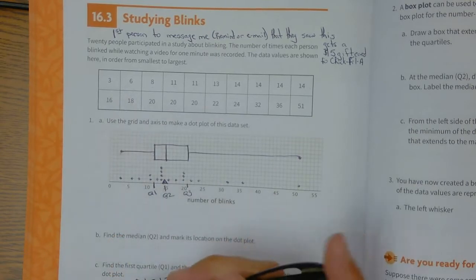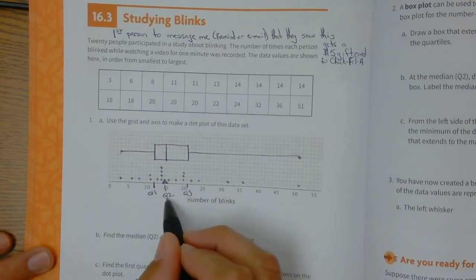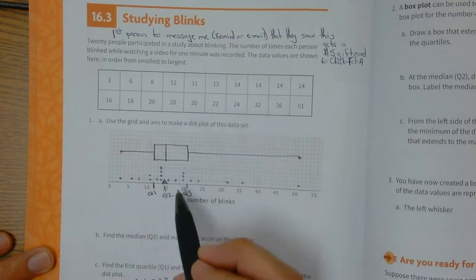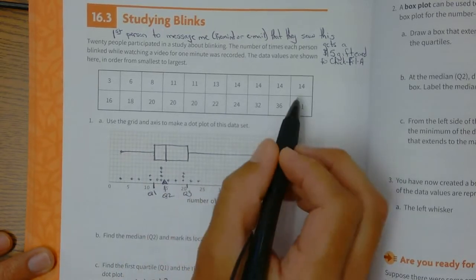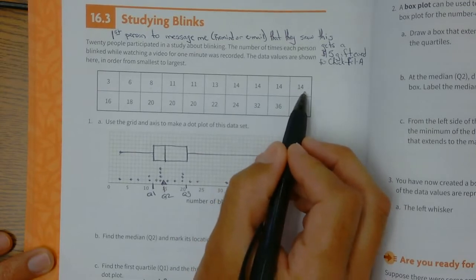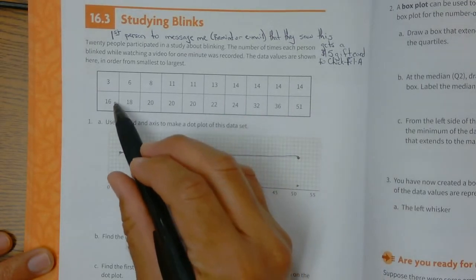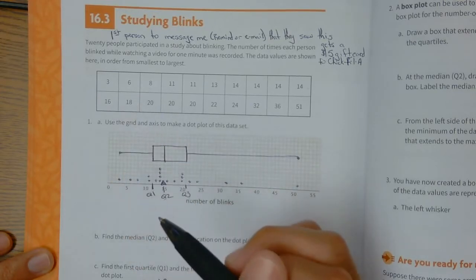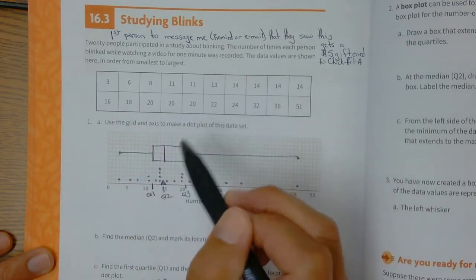What I did already for you is figure out the median right here. It is 15. I drew the little arrow here because the 10th number is 14 and the 11th number is 16. Add those together, you get 30. Divide by 2, and you get 15. We have an even set of data, so we're doing that.